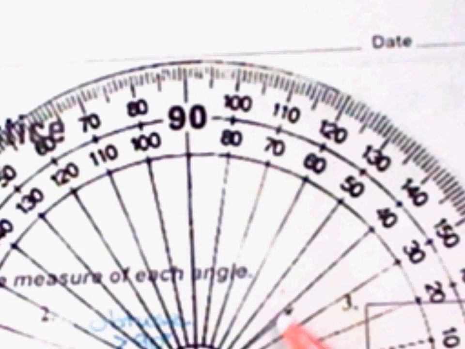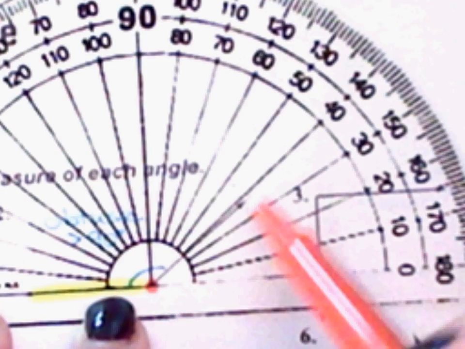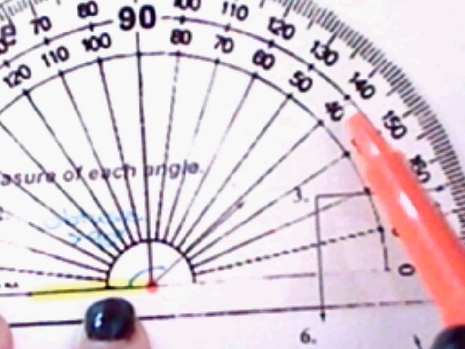So I follow it around. I'm looking at my line way over here. Follow it to the outside. That's about 140 degrees. Not exactly on, it's slightly off, but it's almost 140. So I'm going to round that up to 140 degrees.